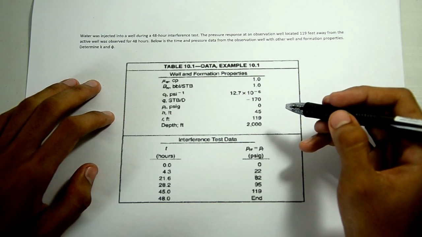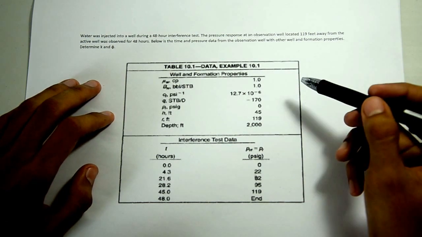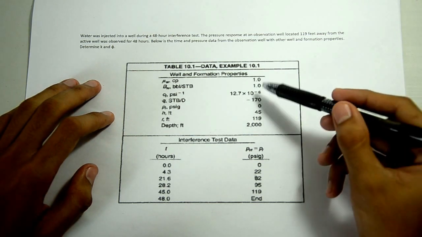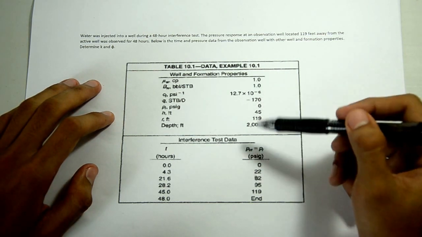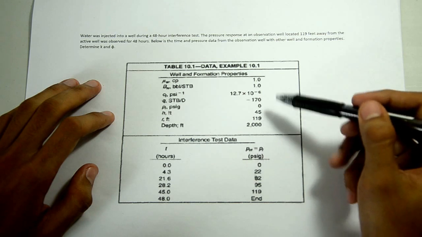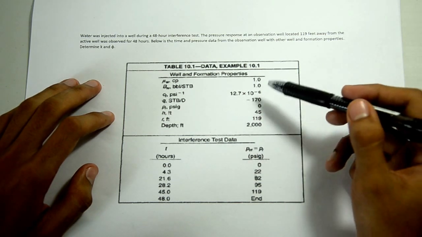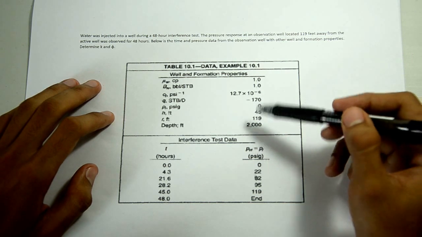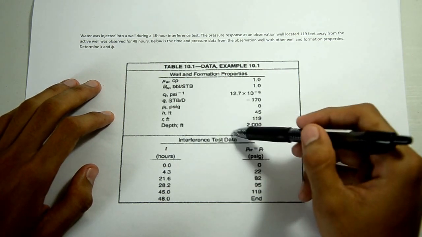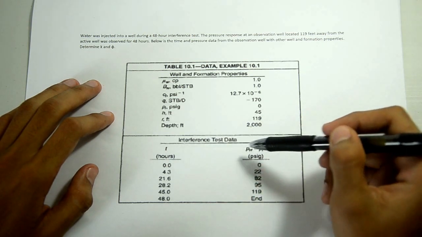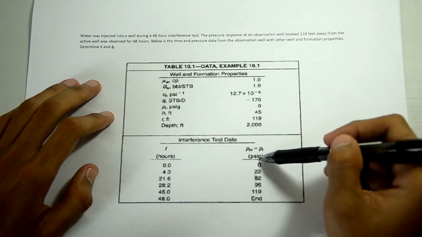So, I will help you guys to solve one example on interference well testing. First, let's take a look at the question. On the question, two tables of data are given which consist of all the values we need to solve for permeability and porosity. On the interference test data table, which consists of time and pressure, both start at 0.